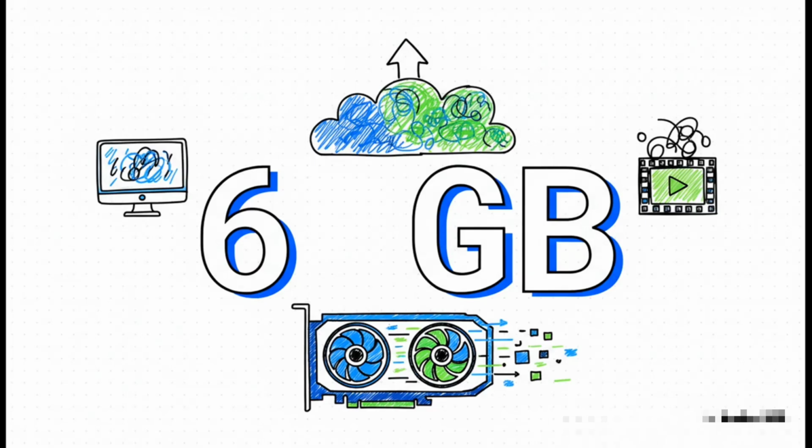So what's the magic number? 6 gigabytes. You need at least 6 gigs of VRAM to get in the game. Of course, more is always better. It'll help you make longer clips, and it'll be faster, but 6 is the minimum you need to get started.